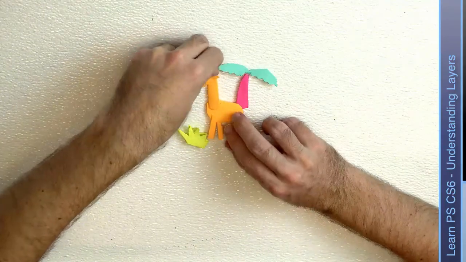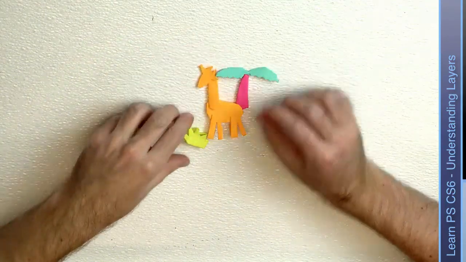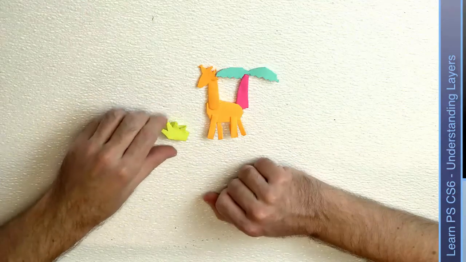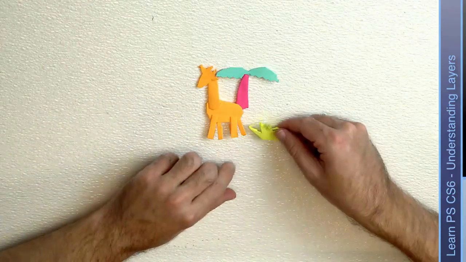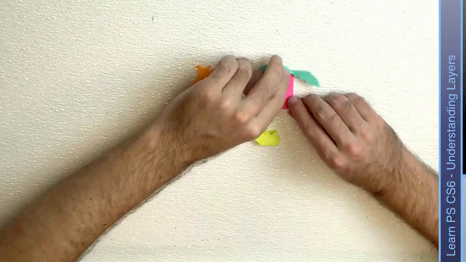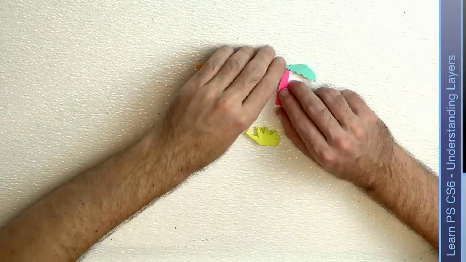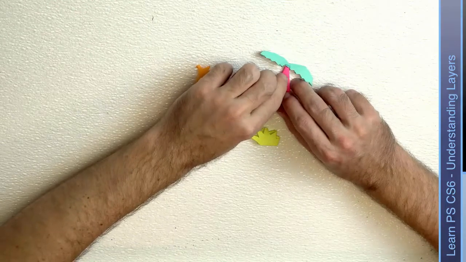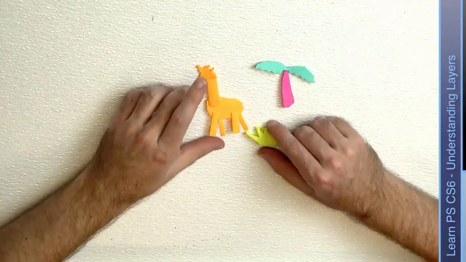And if I decide I don't like that, I can move things away. So that giraffe's leg is not gone just because the grass was on top of it. This tree, the bottom of it's not gone just because the giraffe was on top of it, right? Each thing is still like its own image, and I can move things around. So that's sort of how vector-based software works.